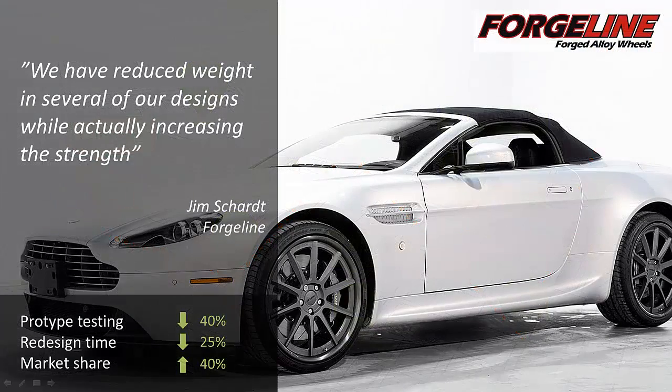The company who makes these wheel rims is called Forgeline, and the numbers that they got from using this product are that they reduced the prototype testing by 40%, the redesign time was reduced by 25%, and they even increased their market share by 40% because they now have lighter wheel rims than their competition. So there are a lot of advantages to using these methods.